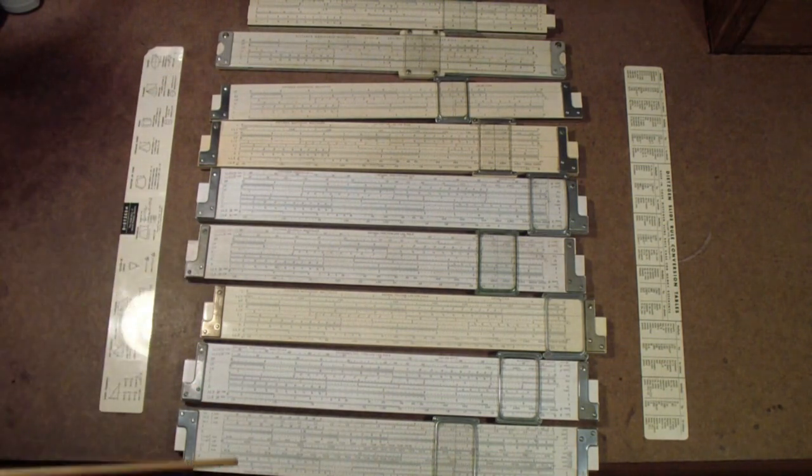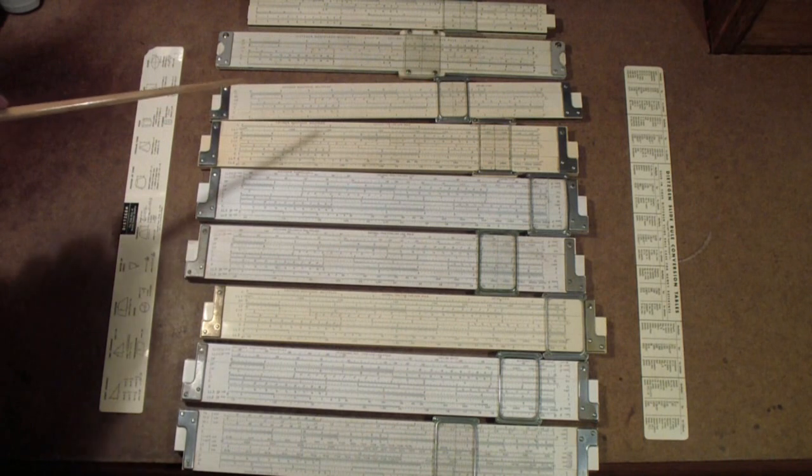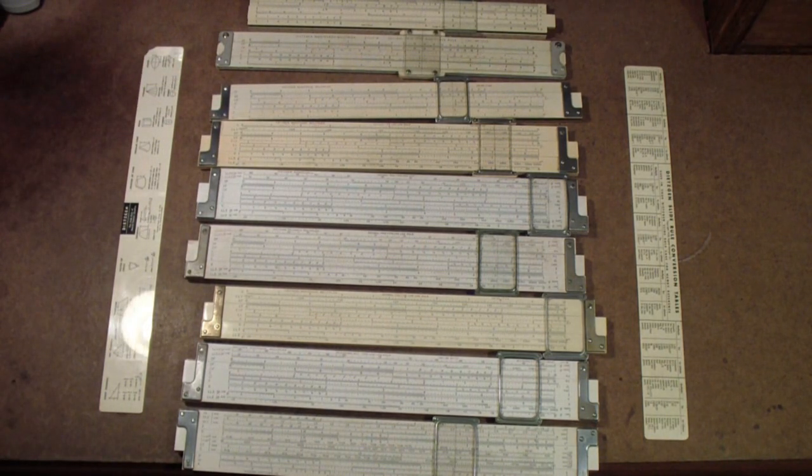I'll show you a chart here in a second, but the Dietzgen slide rules were always my personal favorite, and the reason, as you'll see in a little bit, is I felt like Dietzgen put more attention into making a slide rule that worked well rather than one that just looked good.